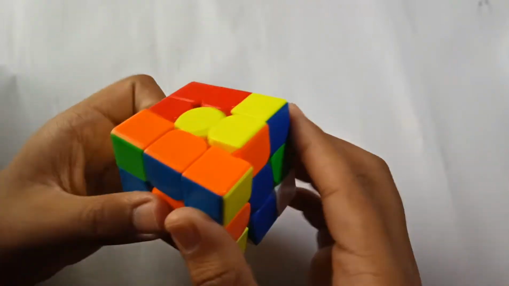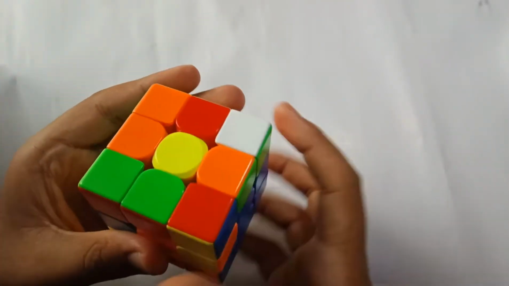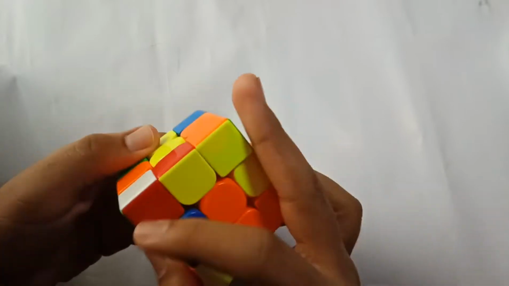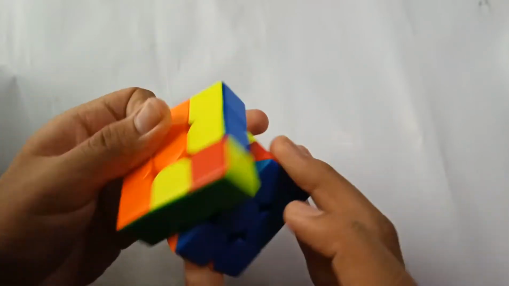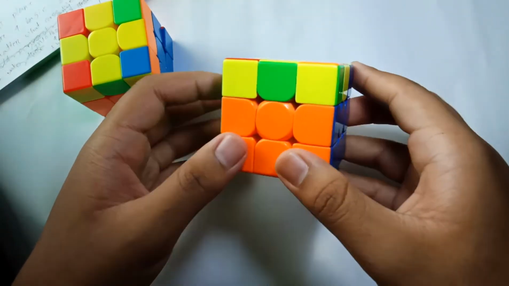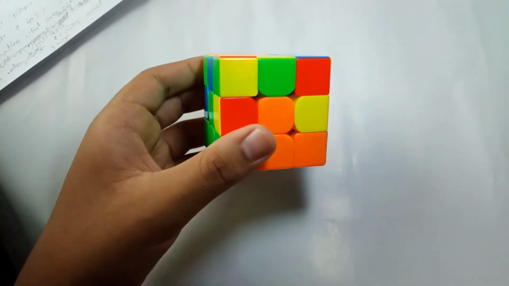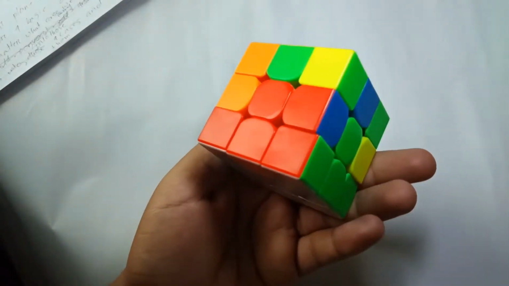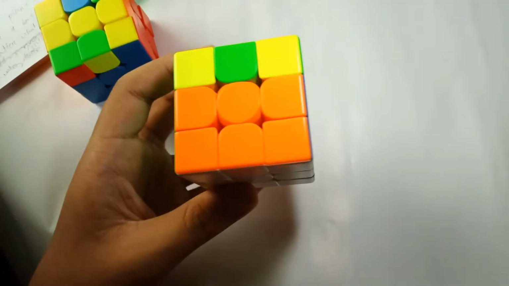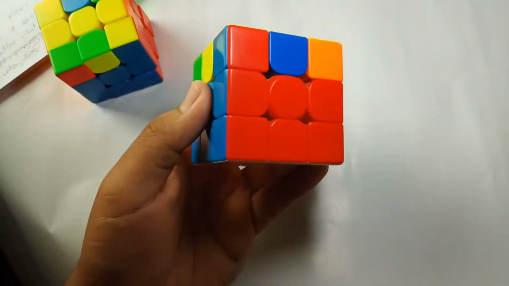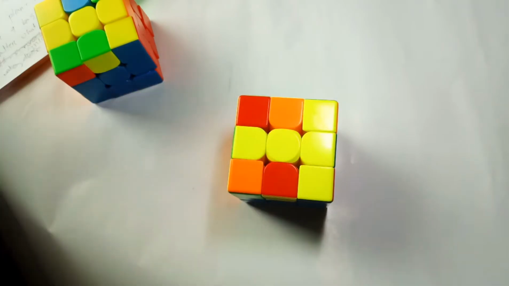F2L is the second step after the cross in the famous CFOP method. In this video, I am going to show you the easiest way to solve F2L. F2L means first two layers. In the beginner's method, we solve the first layer followed by the second layer. But in F2L, we are going to do both things together.